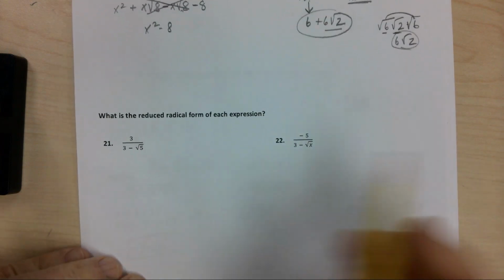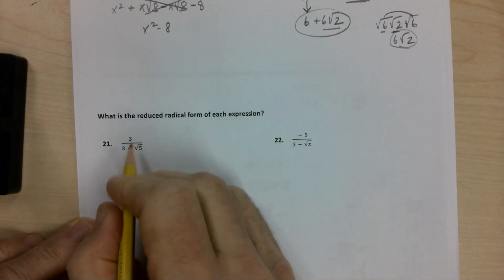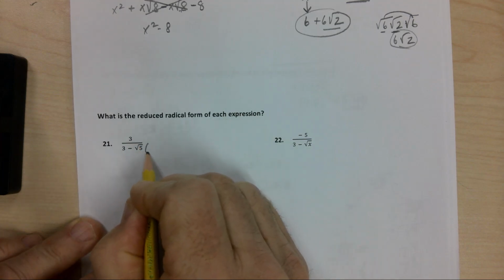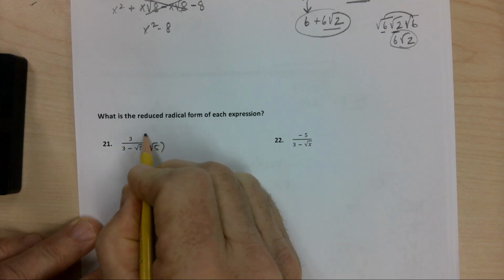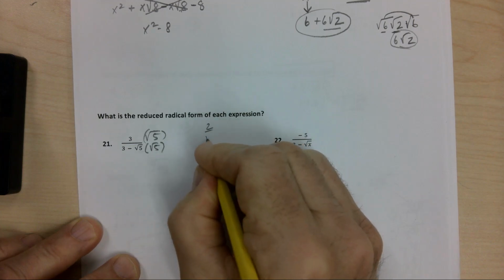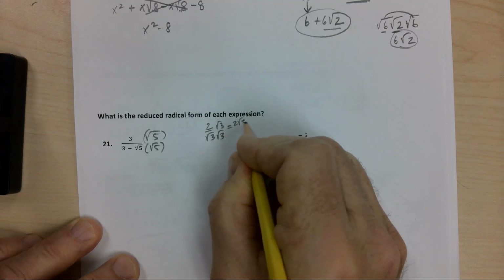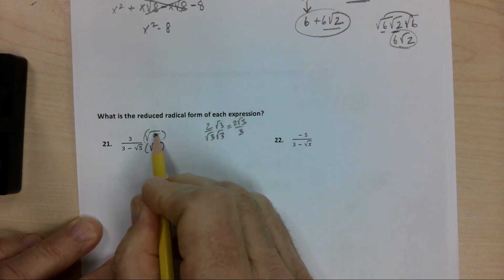All right, what is the reduced radical form of each expression? Well, you cannot find success by just going like this. It's not going to work. You guys have done a lot of these where all you had to do was go like this and it works. That's not going to work.